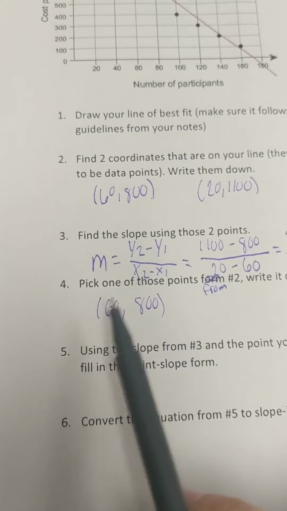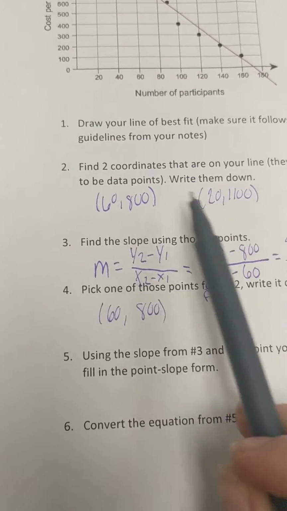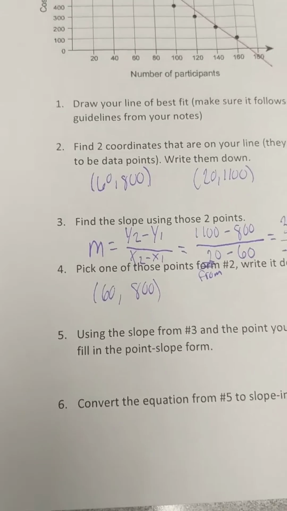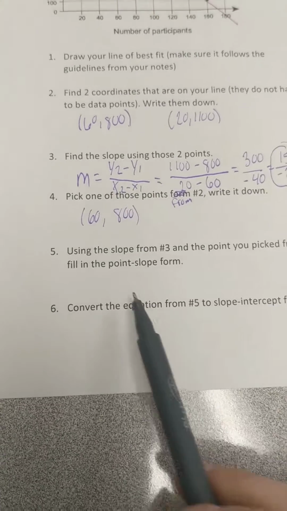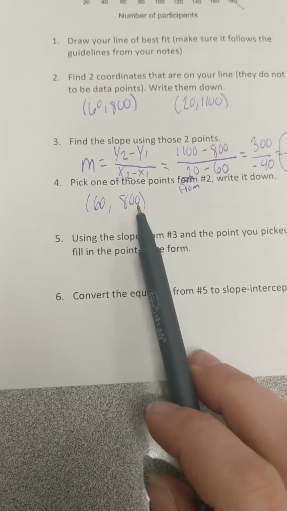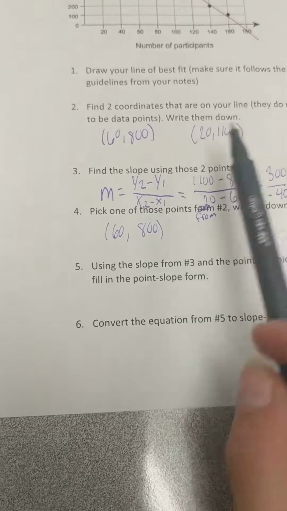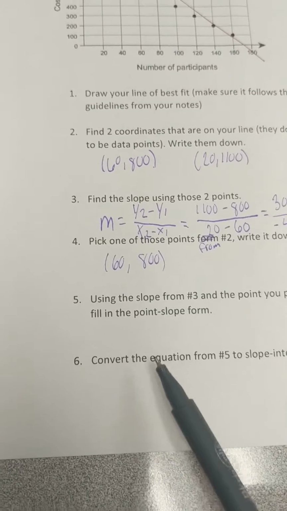I personally am choosing this one. Just, I don't know, smaller number here. I don't know. It was first. Doesn't really matter why. That's all I do there. Just pick that one. I'm going to use this from now on. I don't care about this one anymore. I only needed it to find my slope.